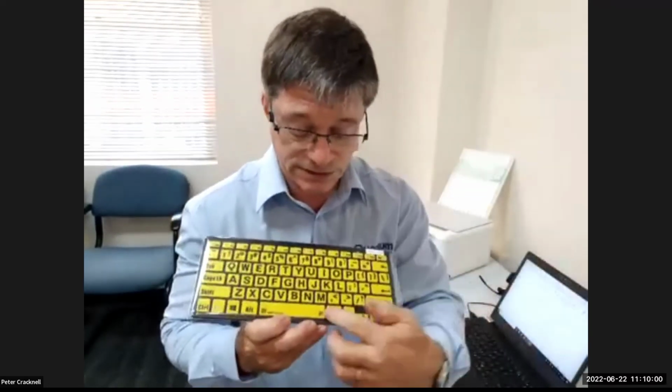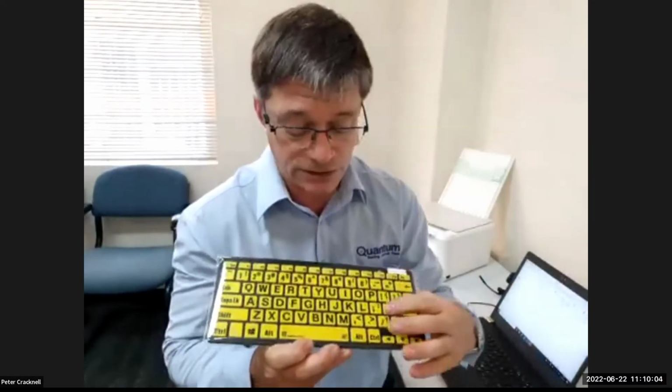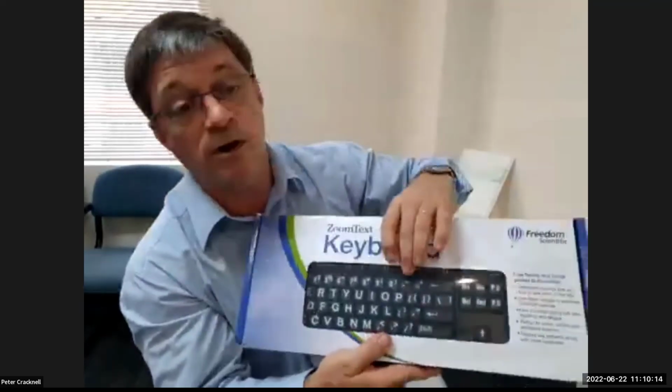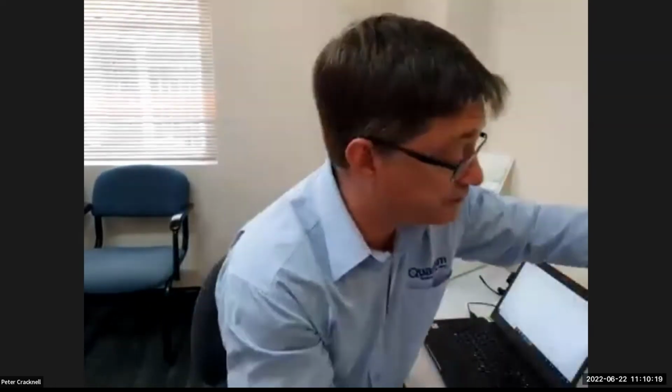So what we often see in the workplace is people who will start with magnification techniques and large print keyboards. So this is an example of a large print keyboard. As you can see, high contrast lettering with large letters on a high contrast background. And yellow and black, as this one is, is quite a popular combination. We also have white and black as well, depending on what people feel comfortable with.